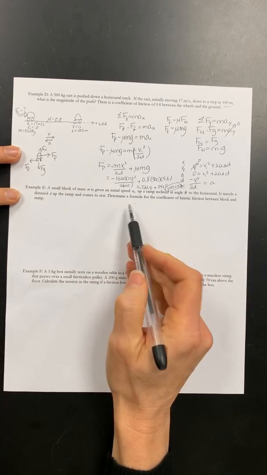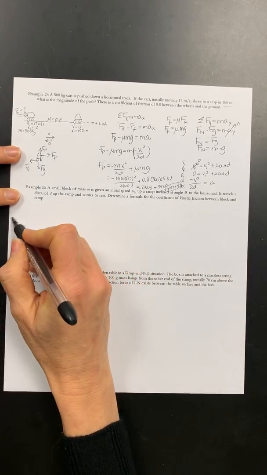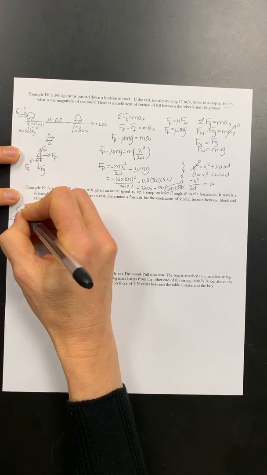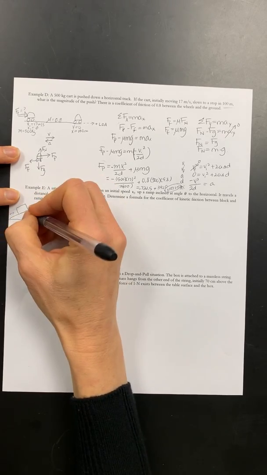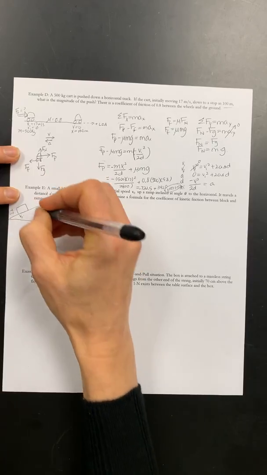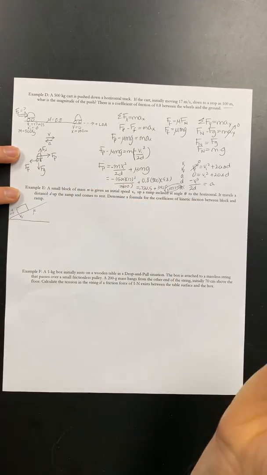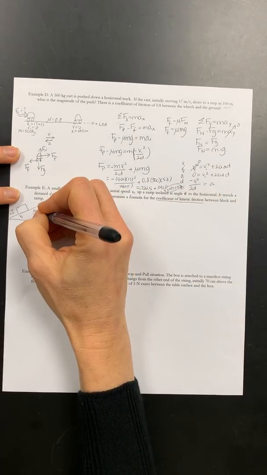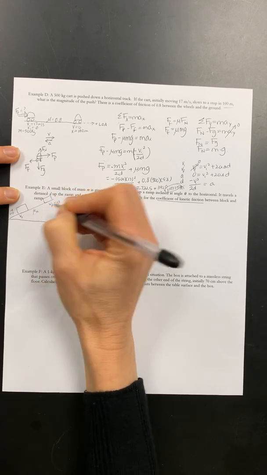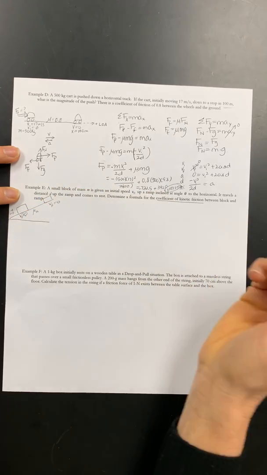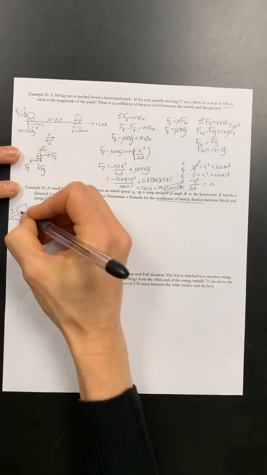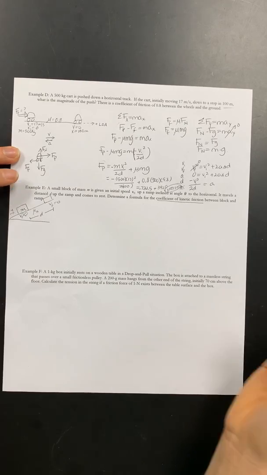Small block is given initial speed up a ramp. So here's my ramp. It's given an initial push, so now it has some initial velocity in the positive direction. We know we have a coefficient of friction. They want us to find that coefficient of friction. We know up at the top of the ramp it comes to rest, right? That's greater than 0. We know the distance over which it travels, we're calling d, and this is mass m. We have no numbers here.